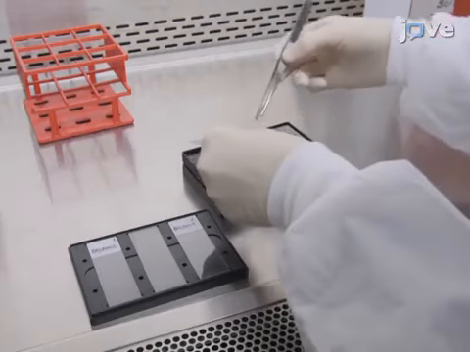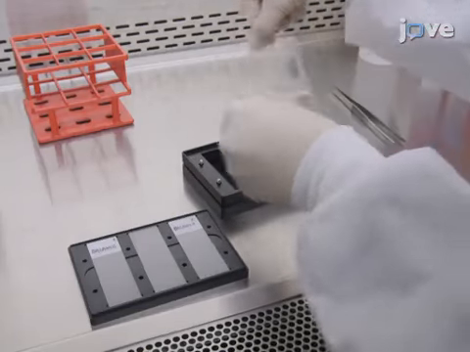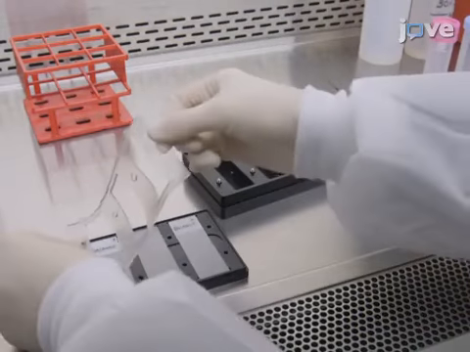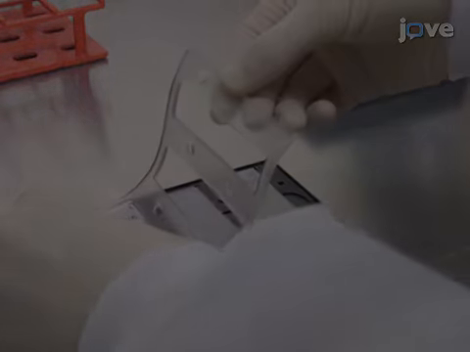Place the glossy side of the seal facing downwards onto the microarray printed surface. To ensure a good position, overlap the screw holes of the seal and the base plate.